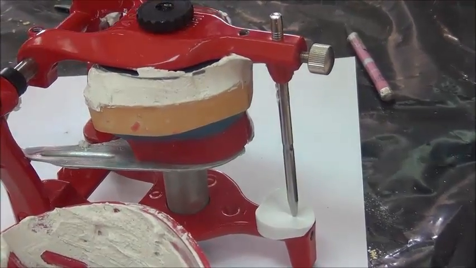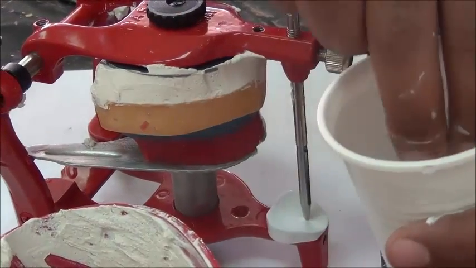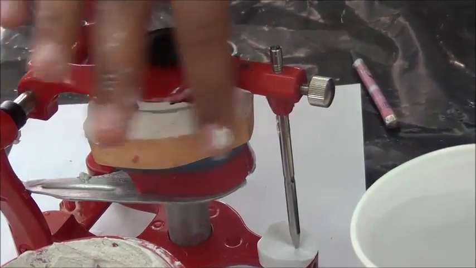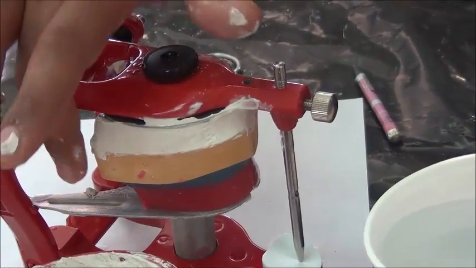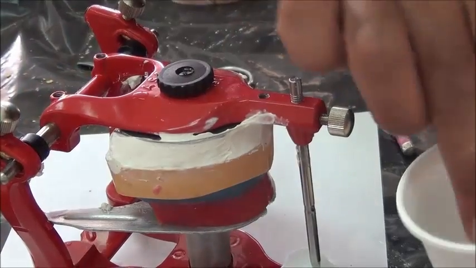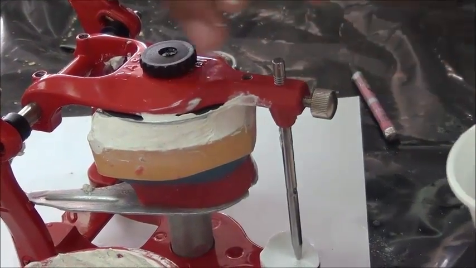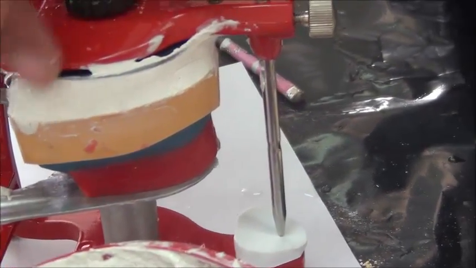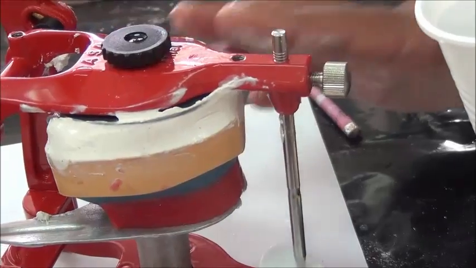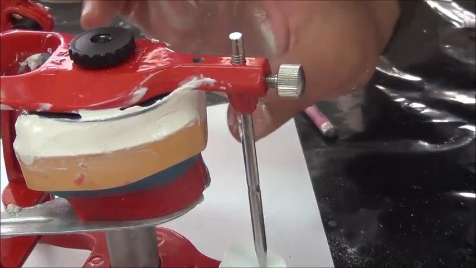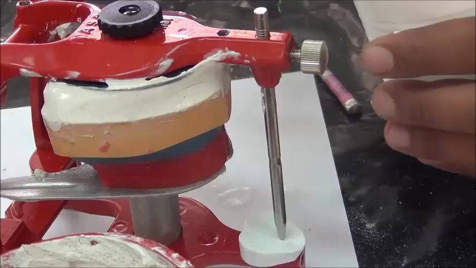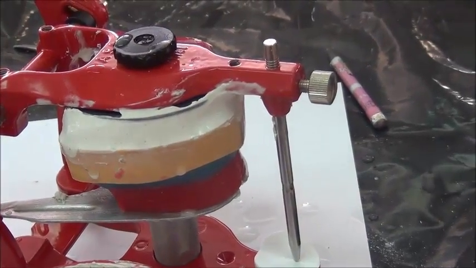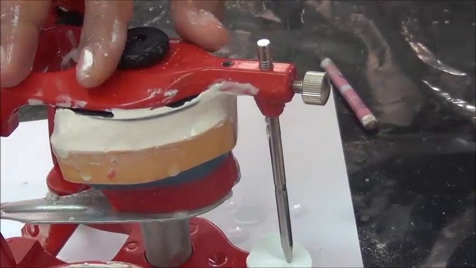Then once all excess is removed, you can use your wet fingers to further smoothen and remove excess and smoothen the mounting, making sure that the plaster went into the indentations we have carved in the cast. You can see how the plaster went and covered those indentations. We clean the cast from all sides and wait for it to set, ready for the lower mounting. And we could wipe away the excess plaster over the articulator member using a wet napkin.